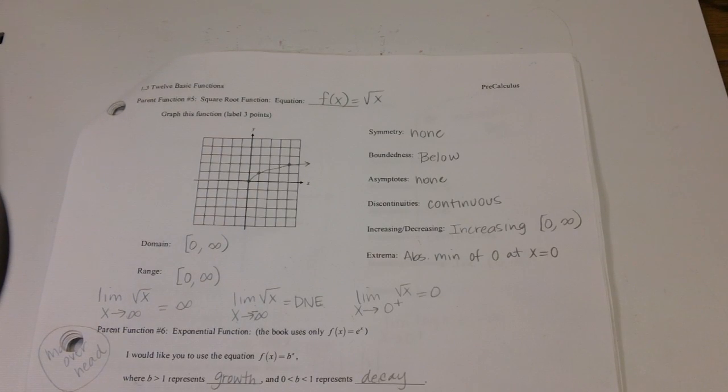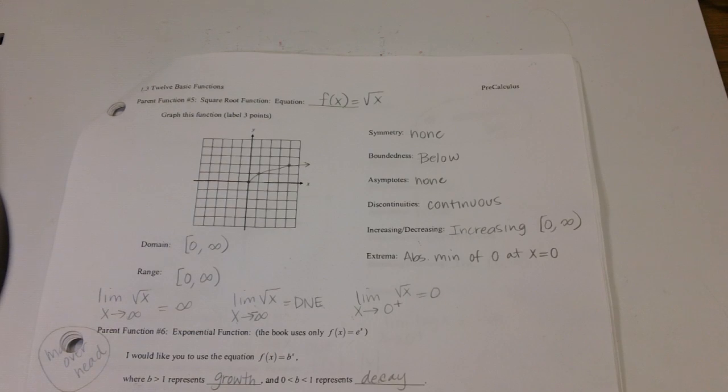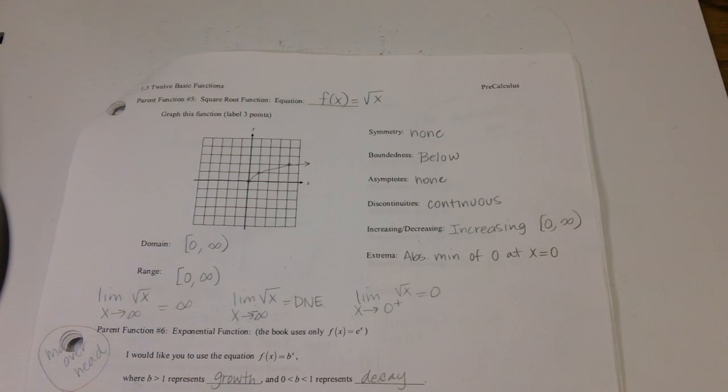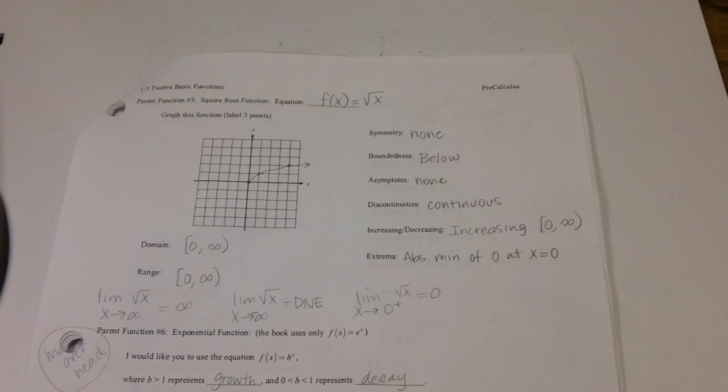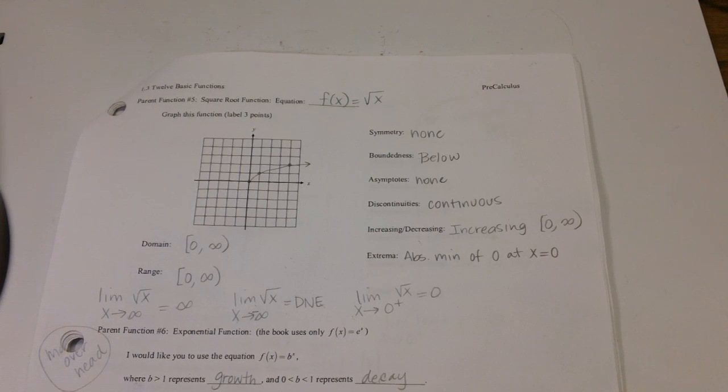The domain of this function is from 0 to infinity, and the range is from 0 to infinity, and the limit as x approaches infinity is infinity, and the limit as x approaches negative infinity does not exist. There is no symmetry. It's bounded below. There is no asymptote. It is continuous, increasing from 0 to infinity, with an absolute minimum of 0 at x equals 0.